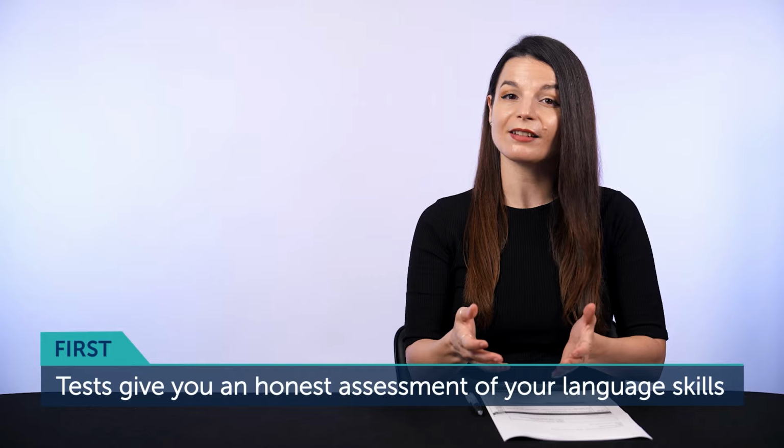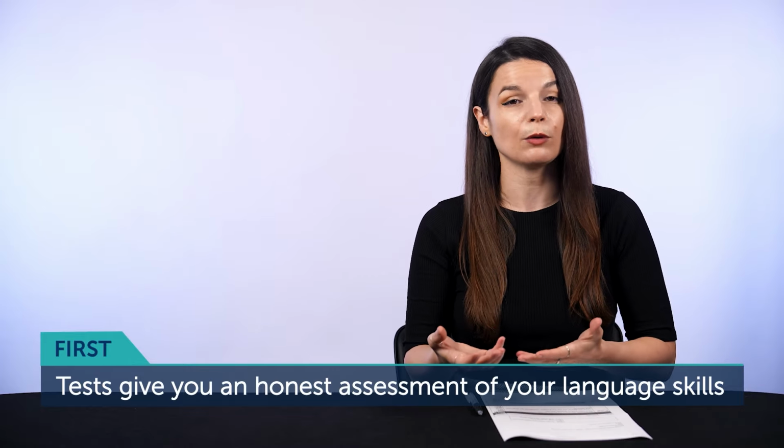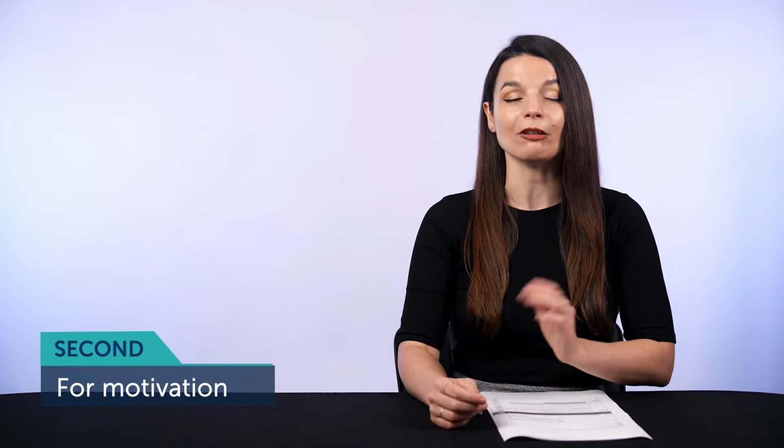For example, some jobs will require proof of proficiency, which makes these tests so important. But aside from that, tests are also important learning tools for 2 reasons. First, tests give you an honest assessment of your language skills. And second, for motivation. But let's break these down in full.